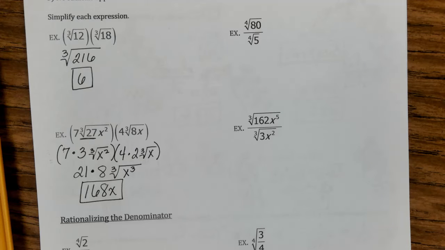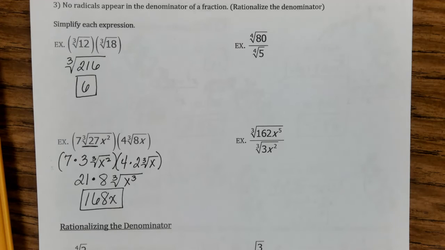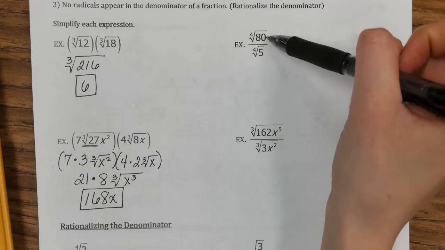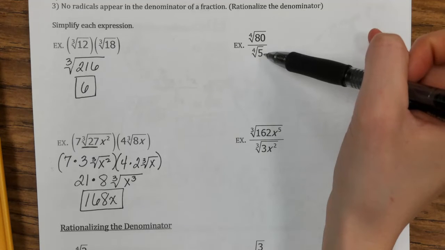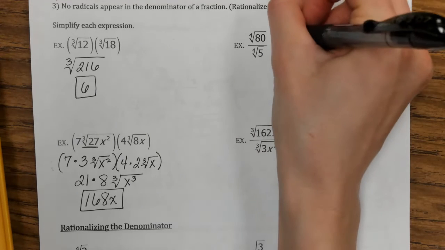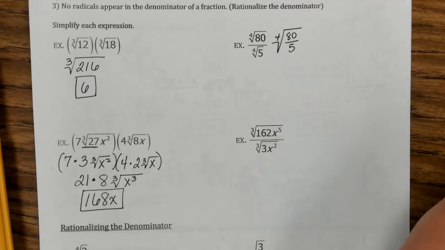Y'all follow that? Okay. Now, when you're dividing, I've got the 4th root of 80 over the 4th root of 5. I'm going to still try to simplify that. I'm going to see, can I do 80 divided by 5?